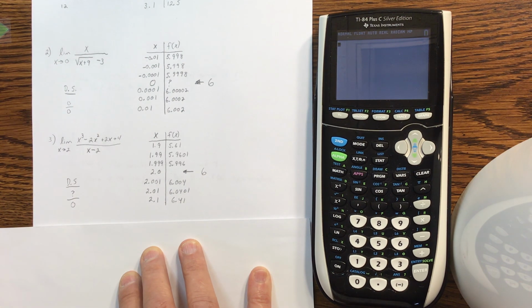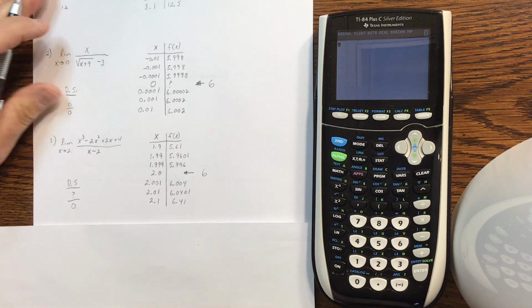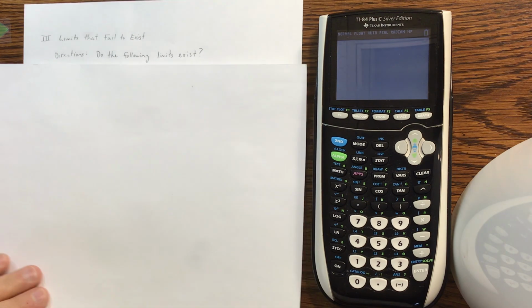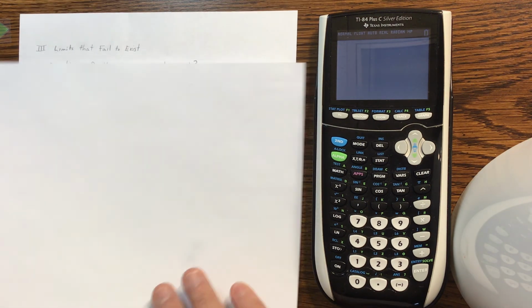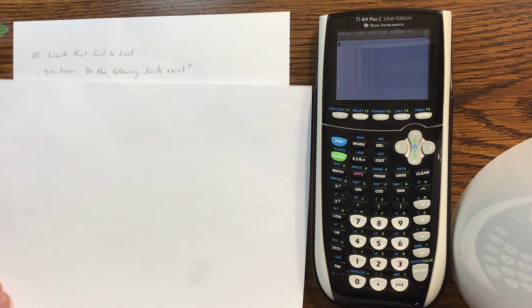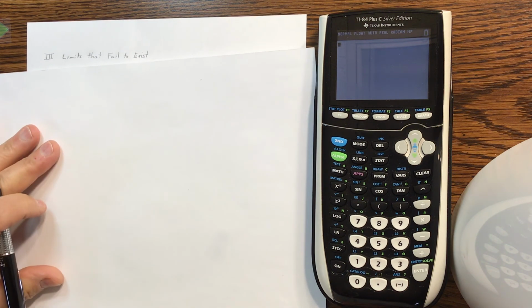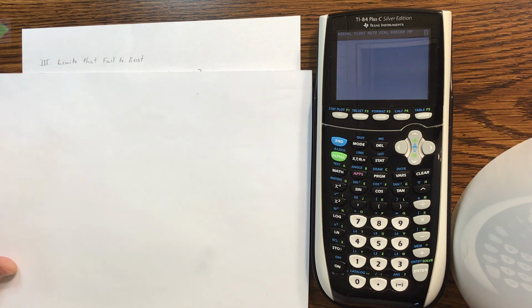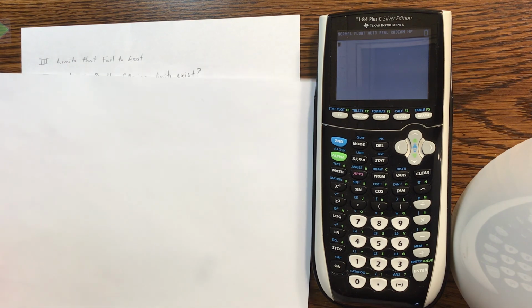All right. Now there's another way of finding out these limits when we learn a little bit more about derivatives. Okay, so that is what we're talking about as a limit. Now, there are some limits that are going to fail to exist. In other words, we can't even show them. They don't exist. It's not going to work.